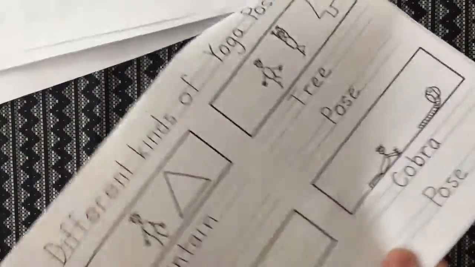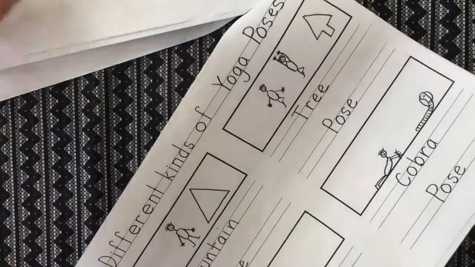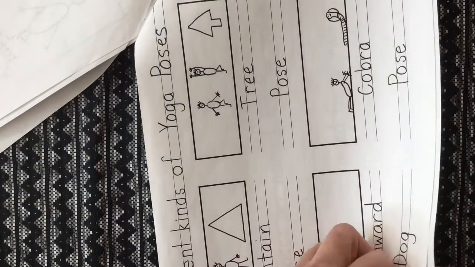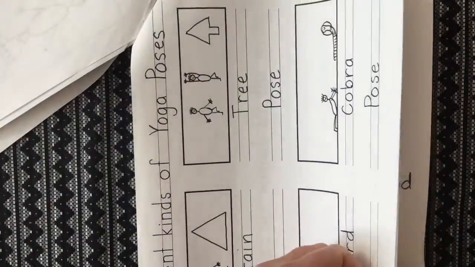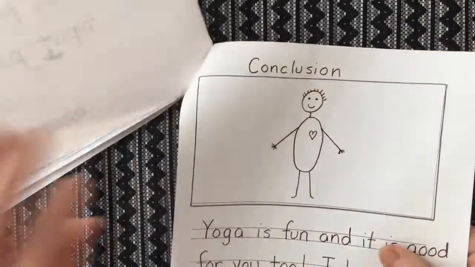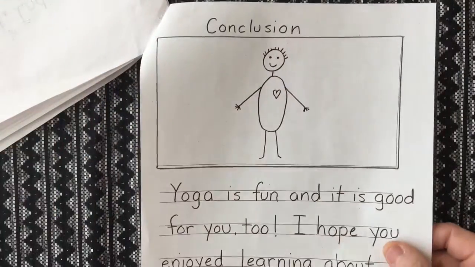This is about different poses. And then you might also have a different kind of page, or maybe you have a big diagram page. You might have a fun facts page. And finally, be absolutely sure that you have a conclusion.